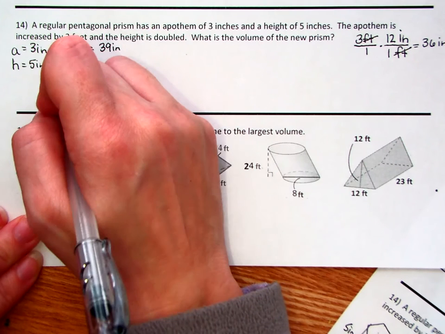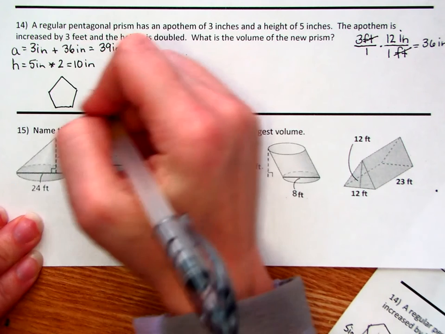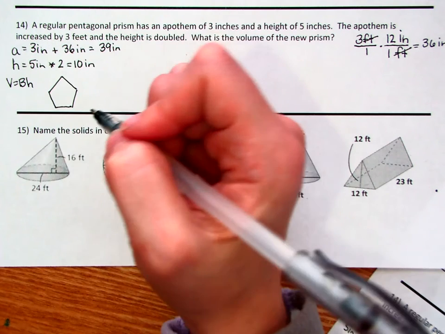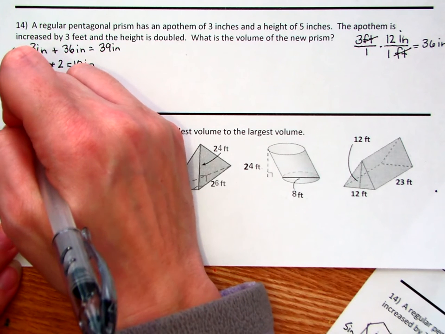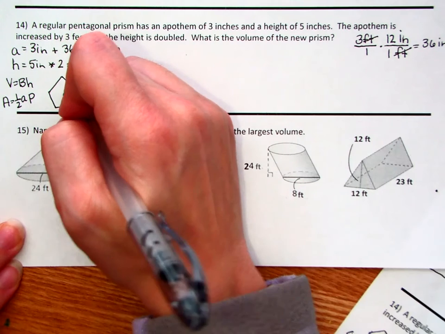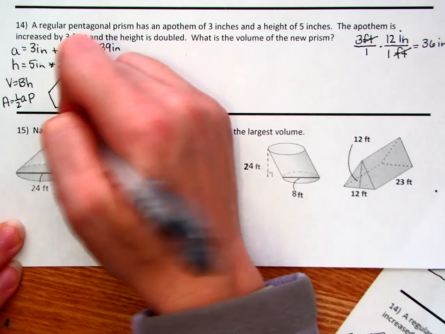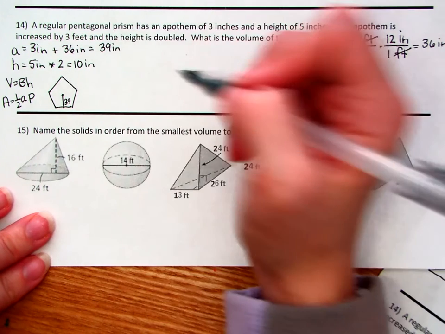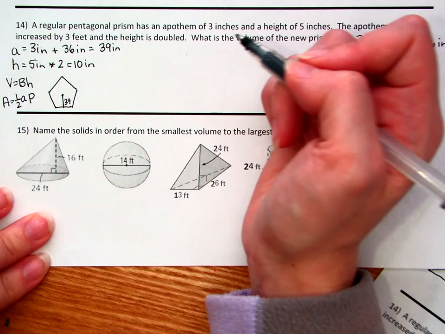So let's back up here and find the area of the base. Because remember, for a prism, our volume formula is going to be the area of the base times the height. Well, the base area here is going to be 1/2 times the apothem times the perimeter. That's going to be what B represents. So let's go ahead and put this in. Here's my apothem. It's going to be 39 inches. And I'm told the height of this prism. I'm going to use that later. What I really need to know is what the perimeter is. That's what I'm missing from here.